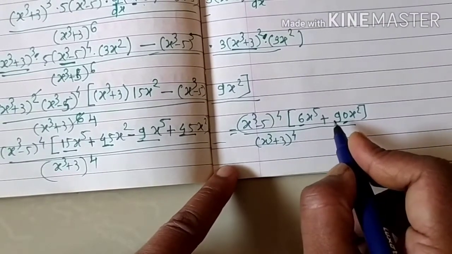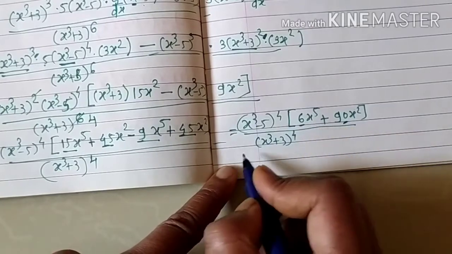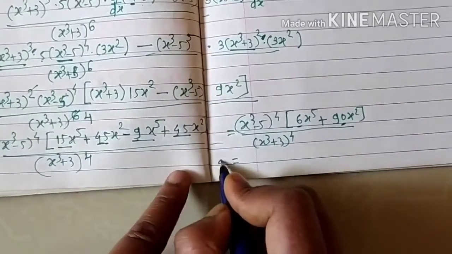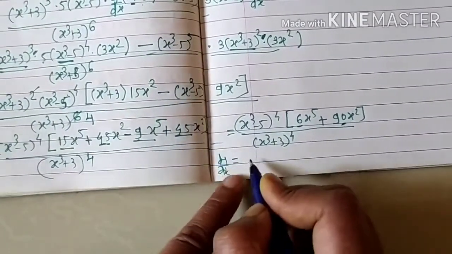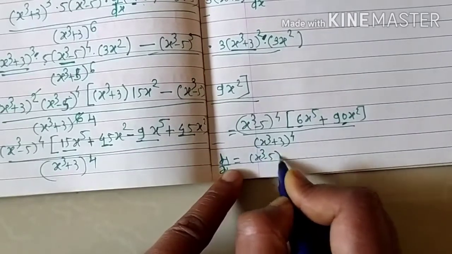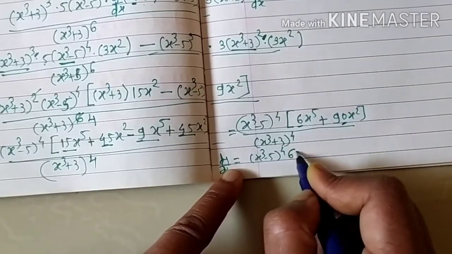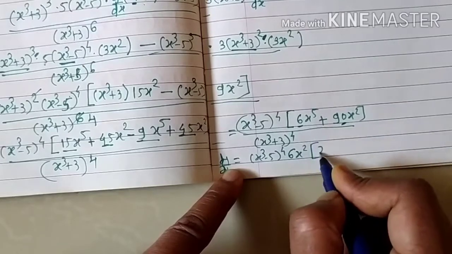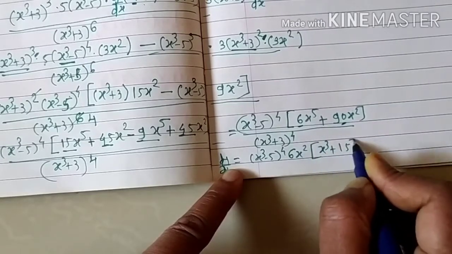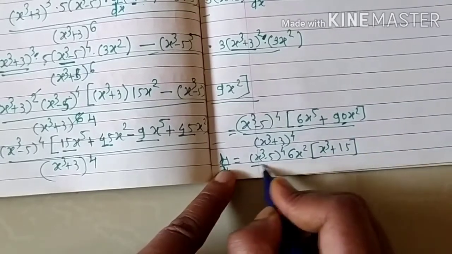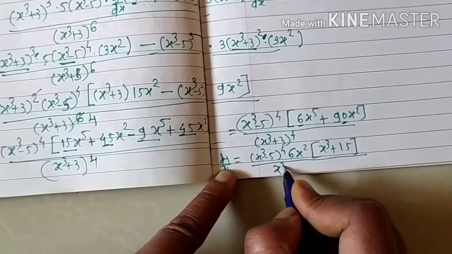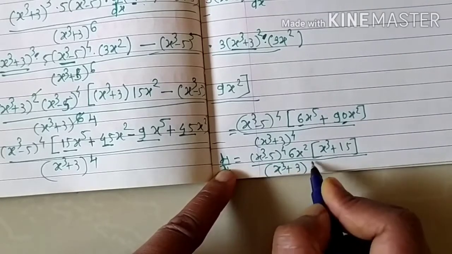If we take 6x square outside, then remain is dy by dx is equal to (x cube minus 5) raised to power 4, 6x square common term, then here remain is x cube, here remain is 15. 15 into 6 is 90, divided by (x cube plus 3) raised to power 4.